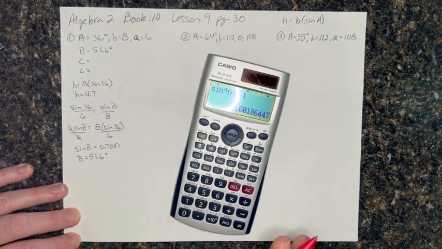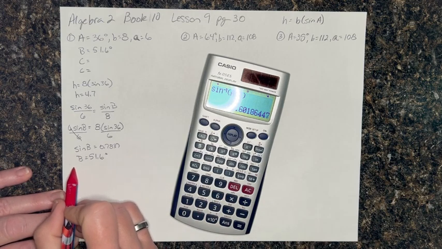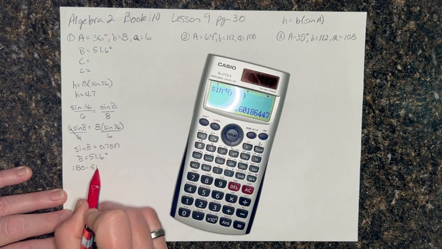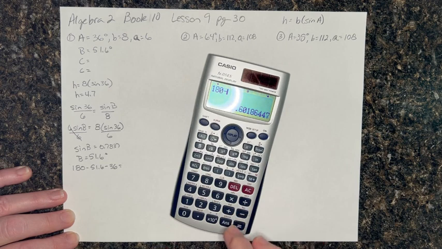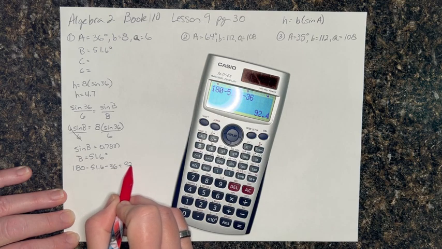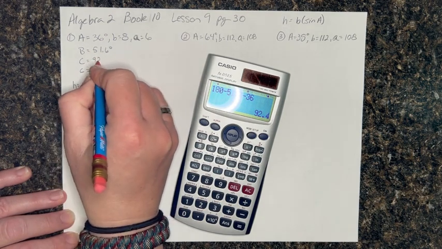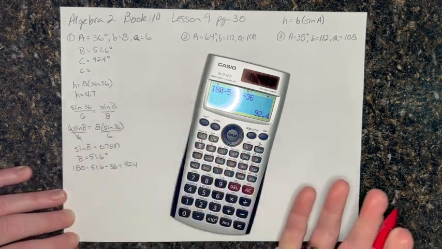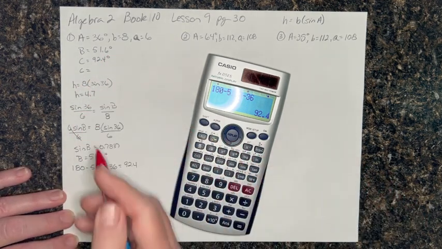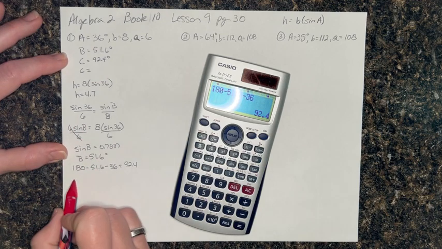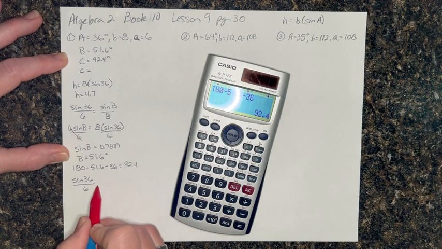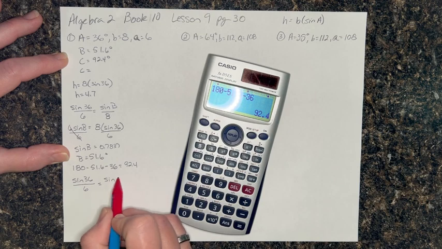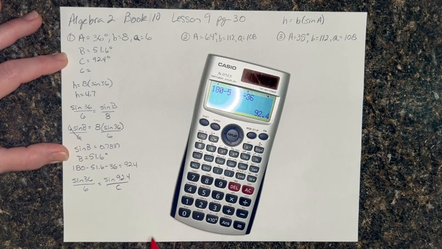Okay, so what is C? Well, C is 180 minus that 51.6 minus A, which is 36. So 180 minus 51.6 minus 36 equals 92.4 for my C. Okay, and now I need to find the side C. To do that, I have to use the law of sines. So sine of 36, which is my angle A, over side A, which is 6, is equal to the sine of 92.4 over side C.